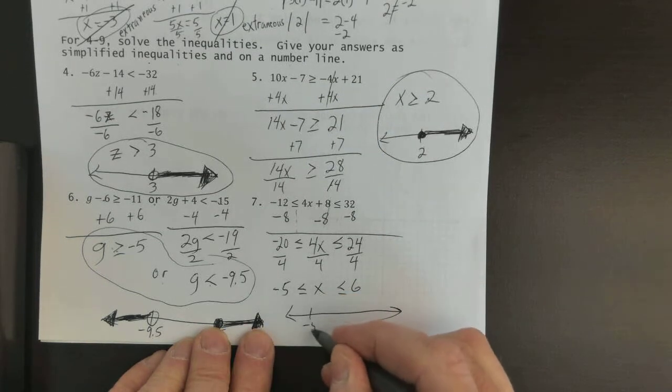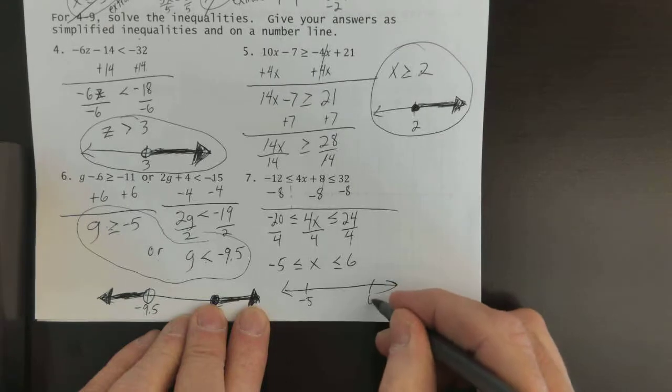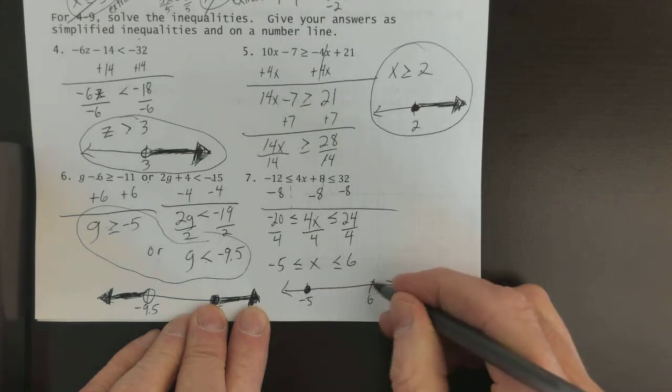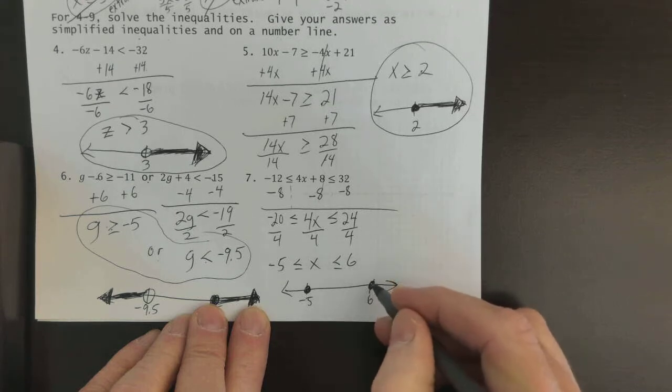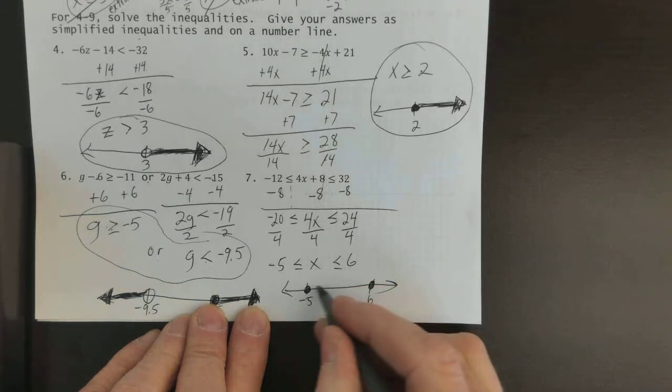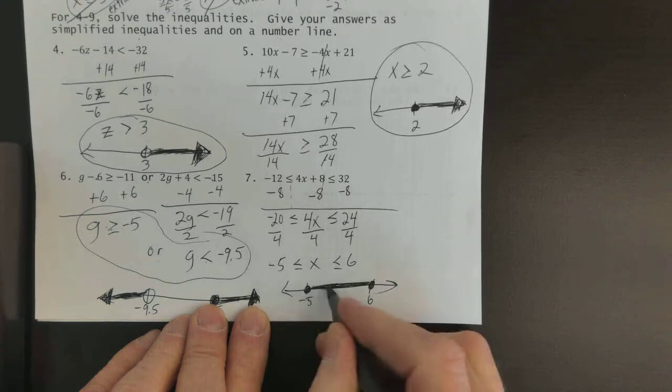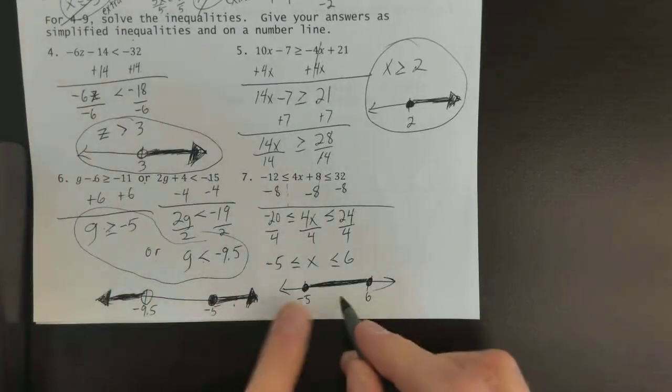I'll put negative 5 here. I'll put 6 here. I need closed-in circles here and here. So less than or equal to 6, greater than or equal to negative 5. That goes right between those two. This is an AND.